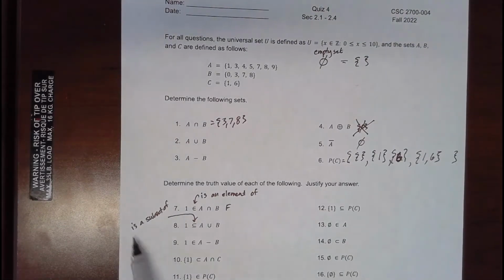This symbol right here means is a subset of. That operator works on 2 sets. I have to have a set on the left, and I have to have a set on the right. And then I ask myself, is every element of the set on the left also an element of the set on the right? That's how I should be thinking about it.